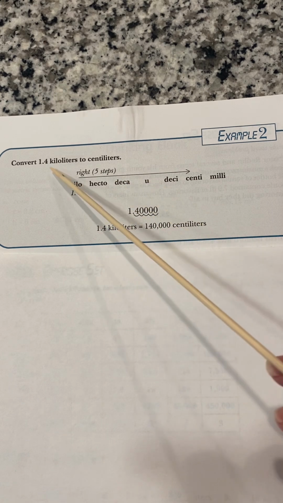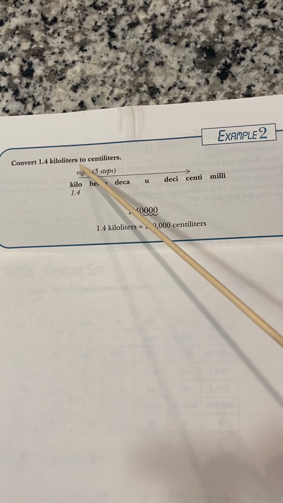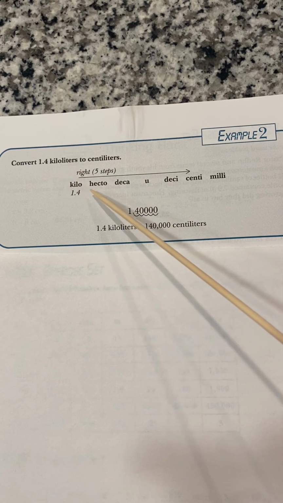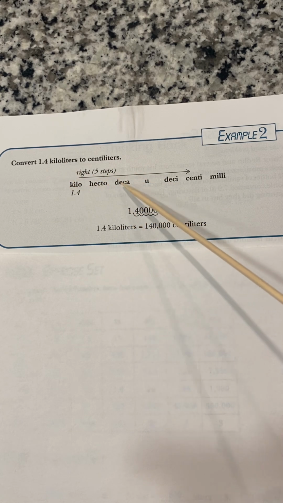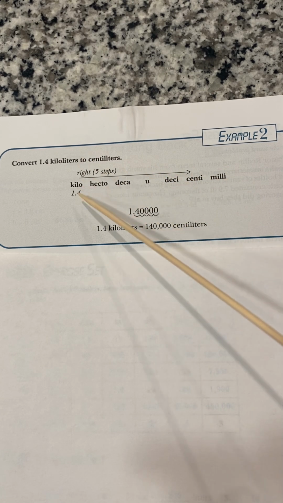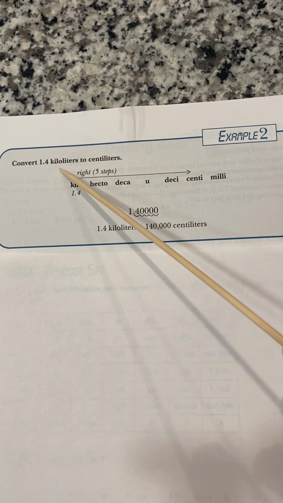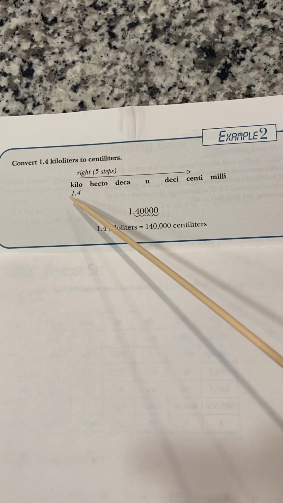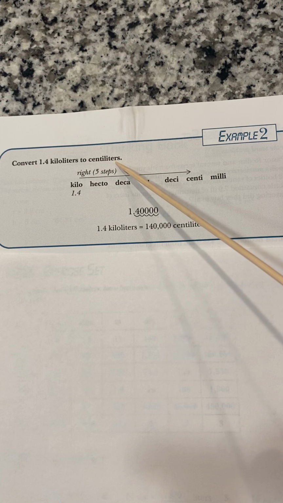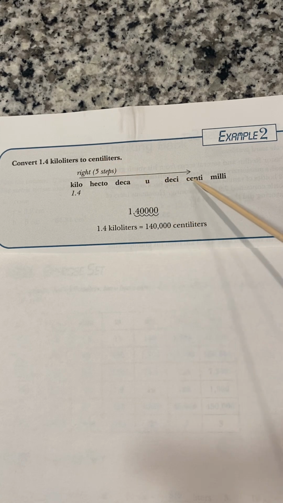So here we're going to convert 1.4 kiloliters to centiliters. So 1.4, where are we going to put that? Well, let's write out our thing. Kilo, hecto, deca, unit, deci, centi, and milli. So it's under kiloliters. We're going to put down 1.4. And we're going to change it to centiliters. Centi goes way over here.